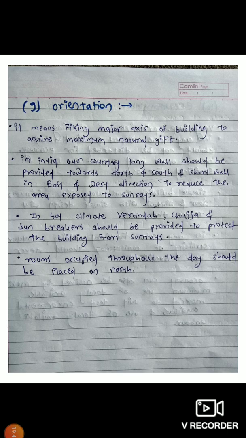In our Indian condition, the long wall should be provided towards the north and south sides, and the short wall must come in the east or west direction to reduce the area exposed to sunlight. In hot climate, verandas, chajjas and sun breakers should be provided to protect the building from the sun rays. Rooms occupied through the day should be placed on the north.